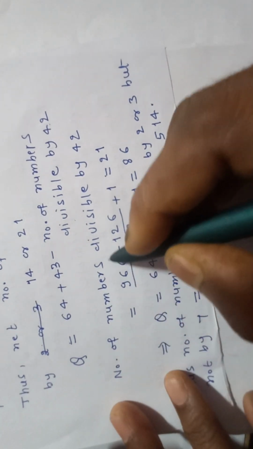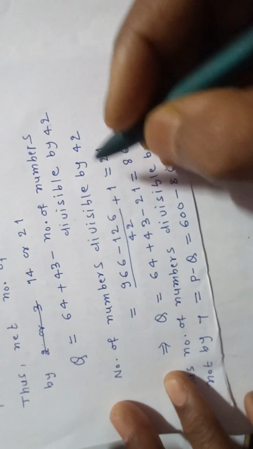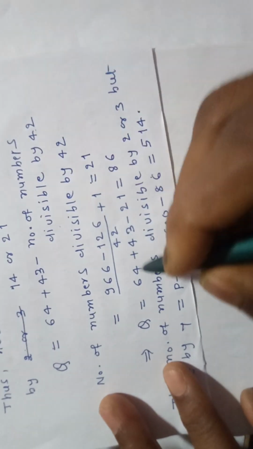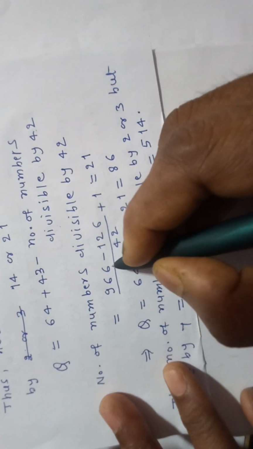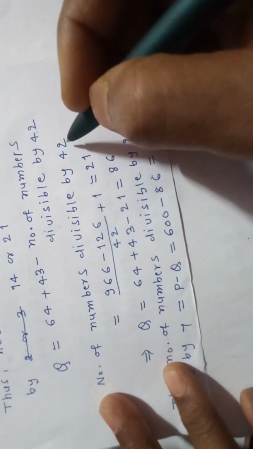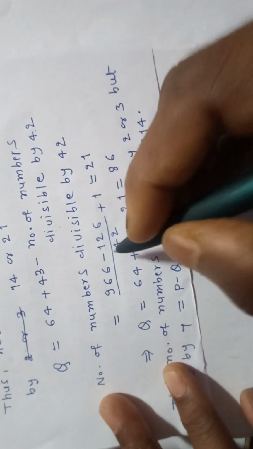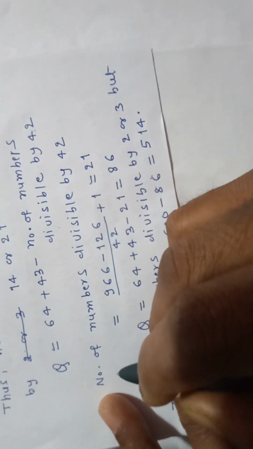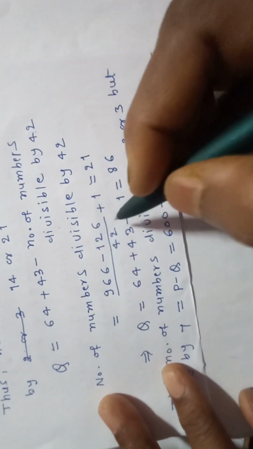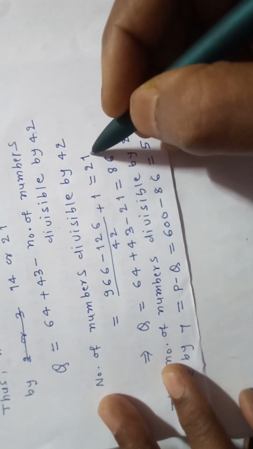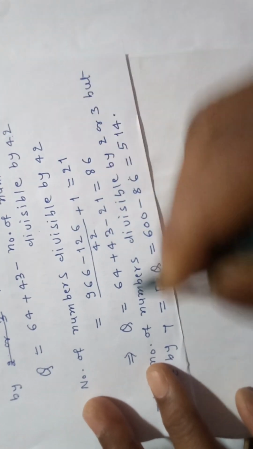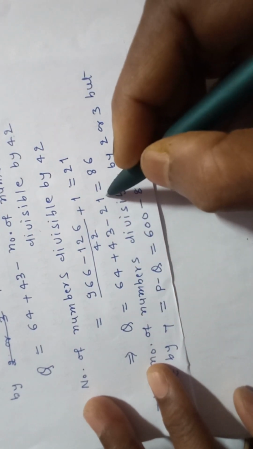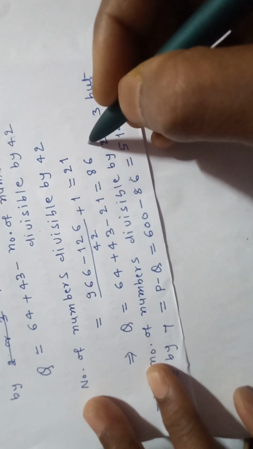Now, number of numbers divisible by 42. The largest number of 3 digits divisible by 42 is 966 and the smallest number of 3 digits divisible by 42 is 126. So, the number of numbers divisible by 42 will be 21. So, Q will be equal to 64 plus 43 minus 21, which comes to 86.